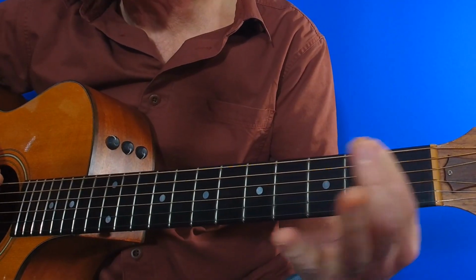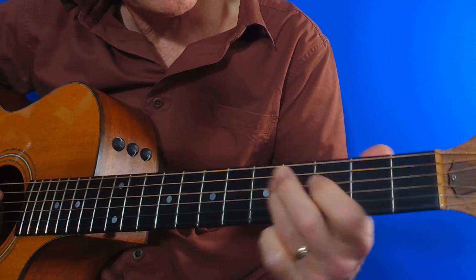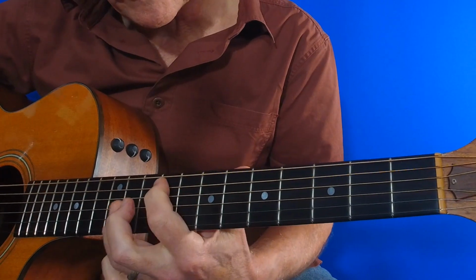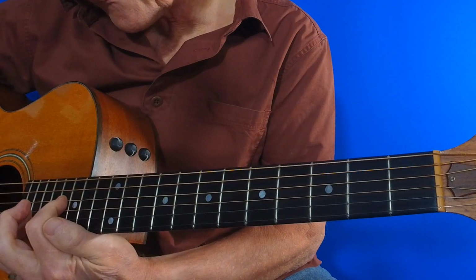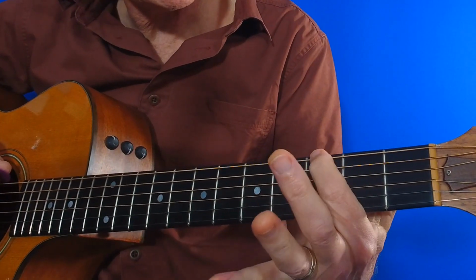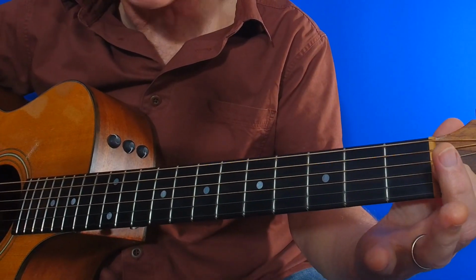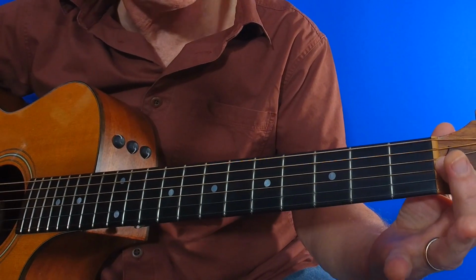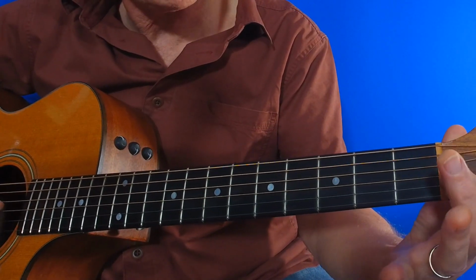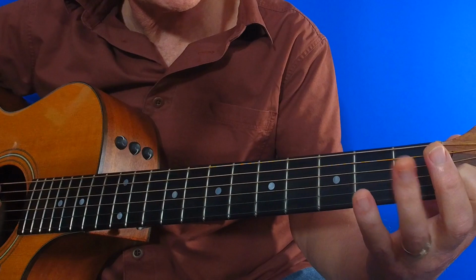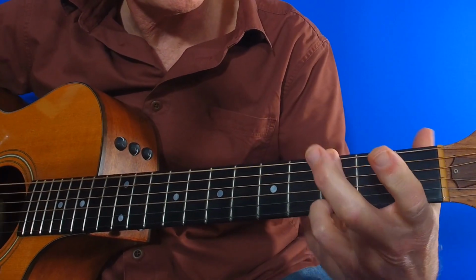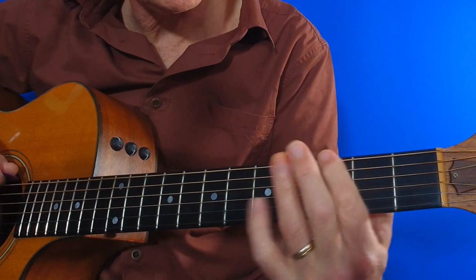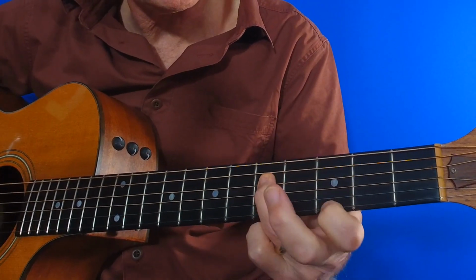Next one would be F sharp. Then G. But wait a minute, I've left this G behind. So let's move back to there. The open string G, I put my finger on it. We're on the G string, so we start with the G shape. Big stretch. Replace my third finger, E shape.